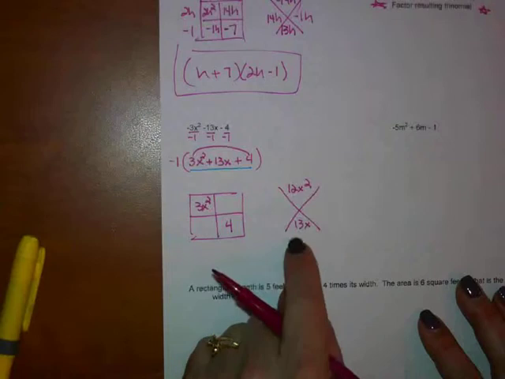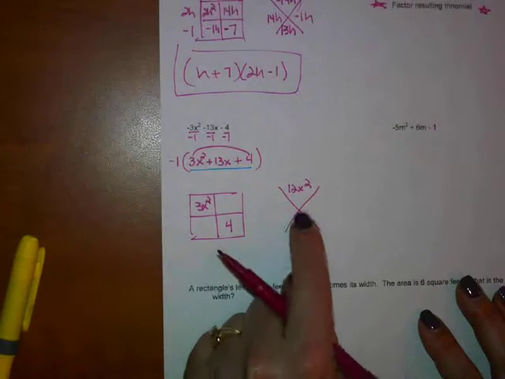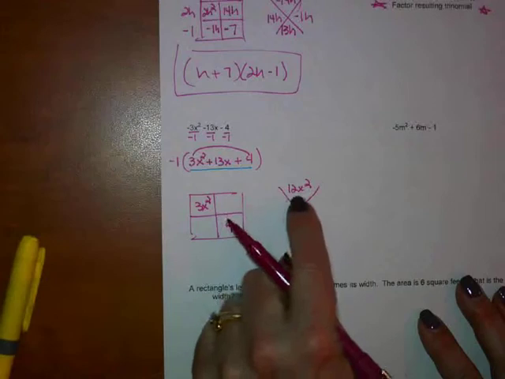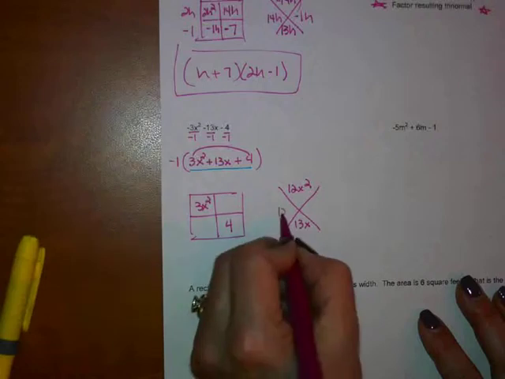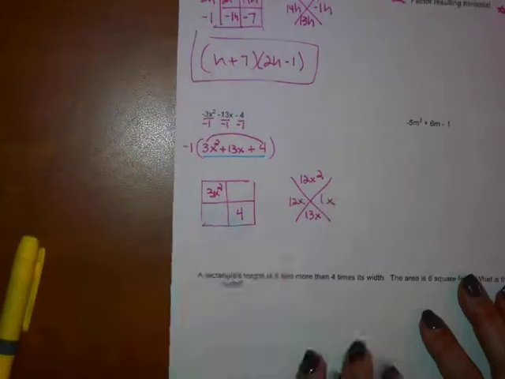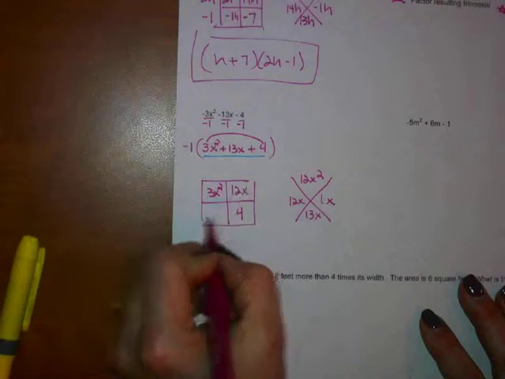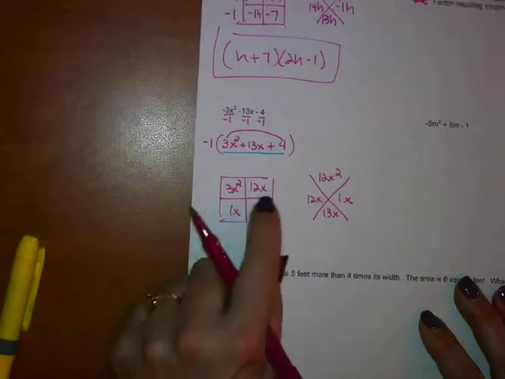Factors of 12 that add to 13. So I have 6 and 2. That doesn't add to 13. 4 and 3 doesn't add to 13. But 12 and 1 does. So I'm going to put 12x and 1x.